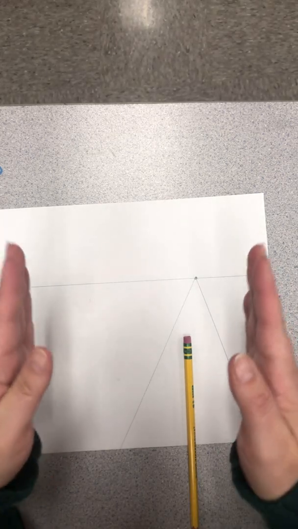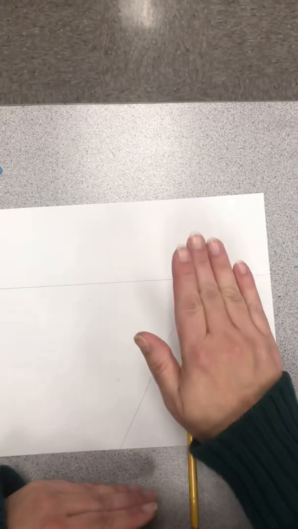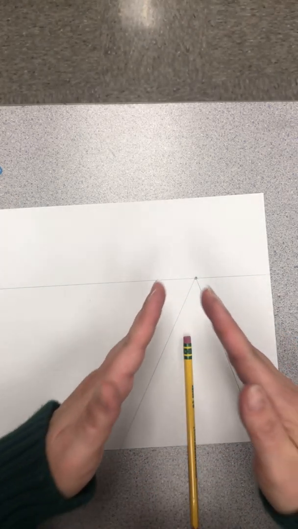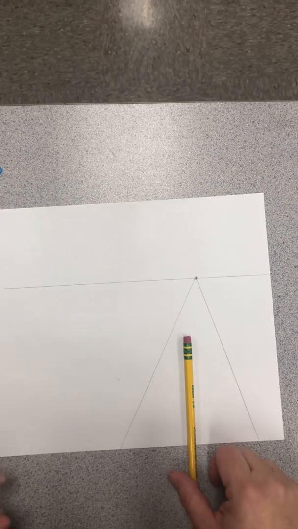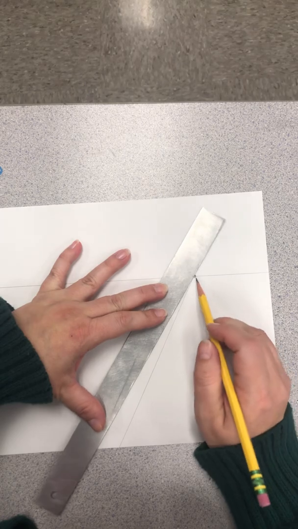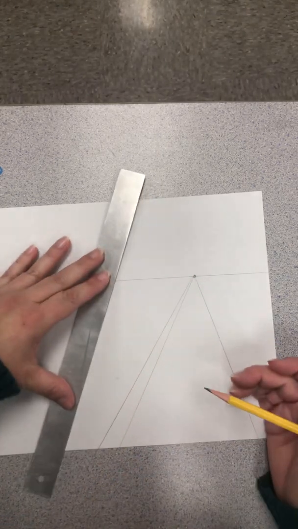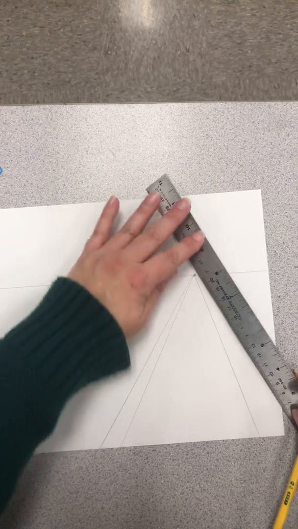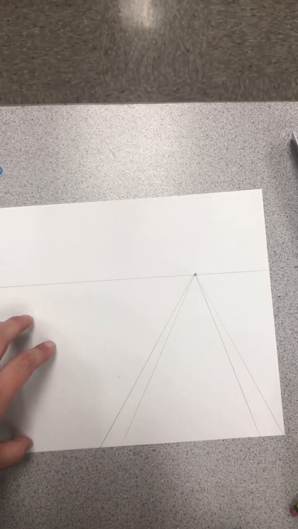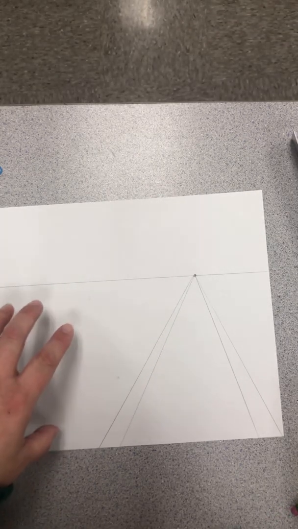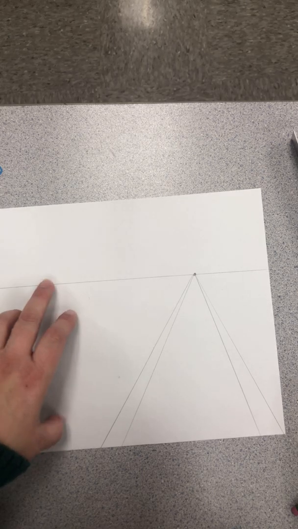So if you're ever driving down the road, you'll notice that the sides of the road are staying the same. They're always the same beside your car. But if you look far, far ahead, it appears that they're starting to get narrower and narrower the farther away it is. So we have our road. If you want to, at this point, you can add a sidewalk. Notice that I am always using my vanishing point to draw my receding line.